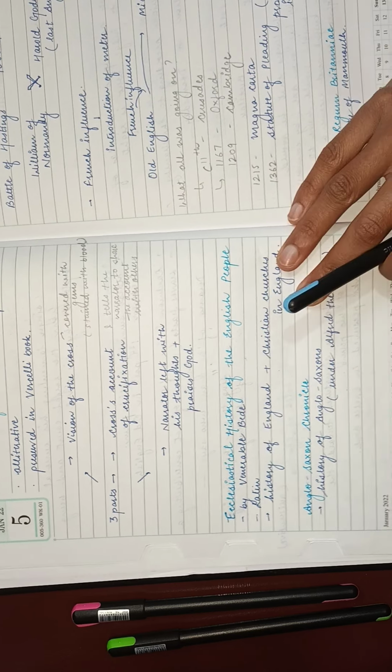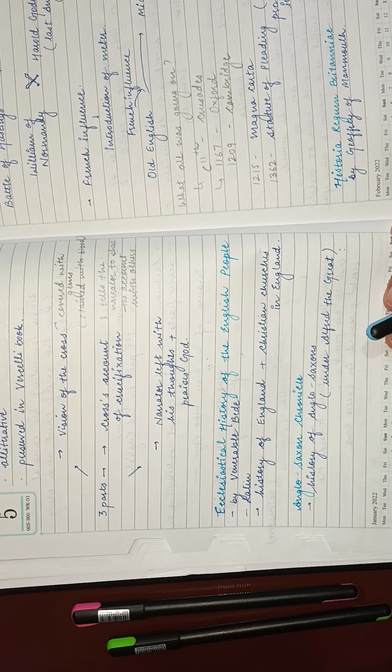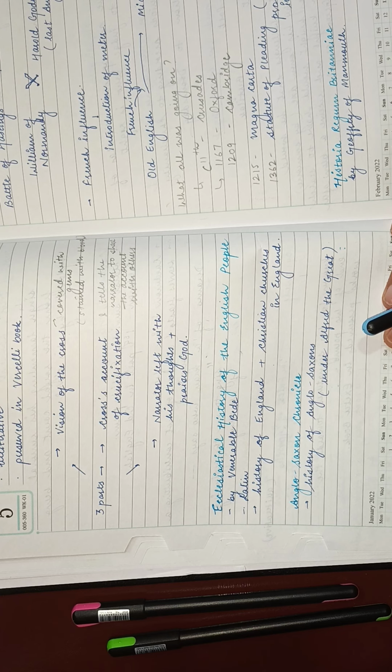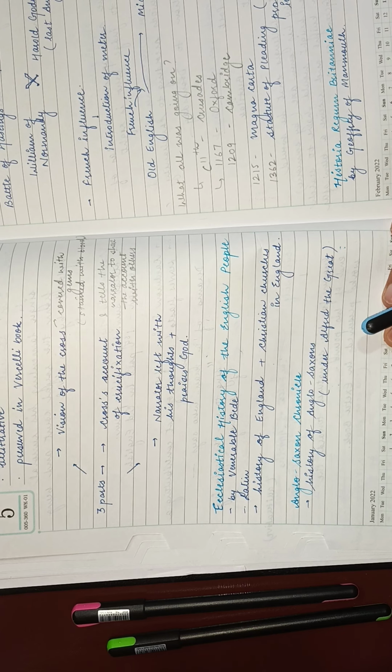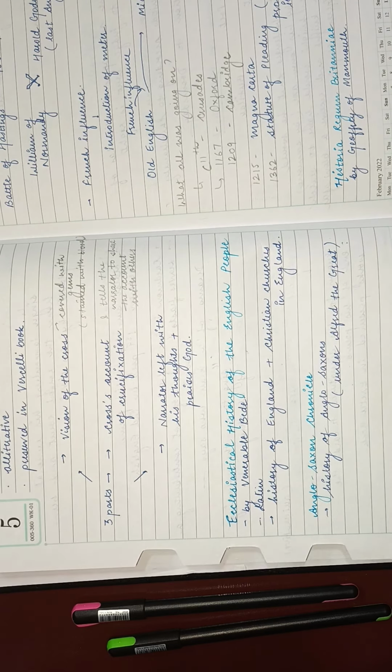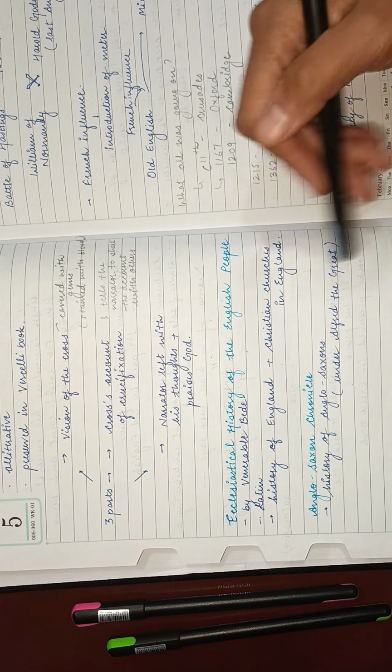The Ecclesiastical History of the English People is perhaps an exception, because this is a prose work written at a time when poetry was a popular form of expression. It was written by the Venerable Bede, and it is written in Latin, unlike what we have read before. All the things we talked about before this were written in Old English, but this text was written in Latin. As the name suggests, it talks about the history of England and the Christian churches in England. So again, a Christian theme.